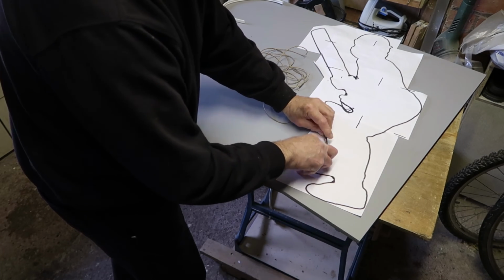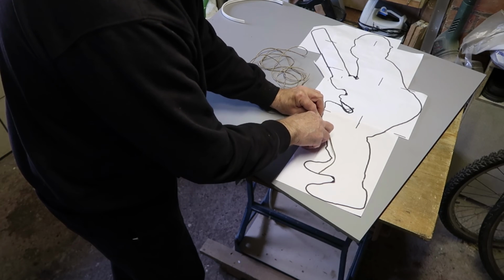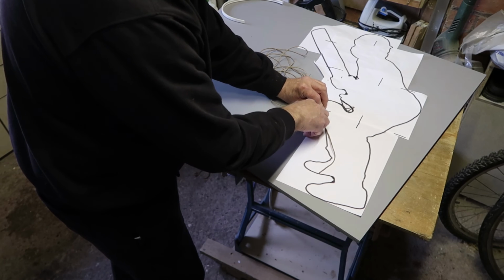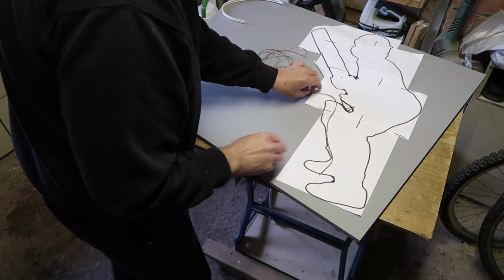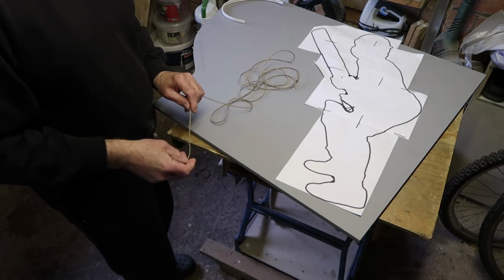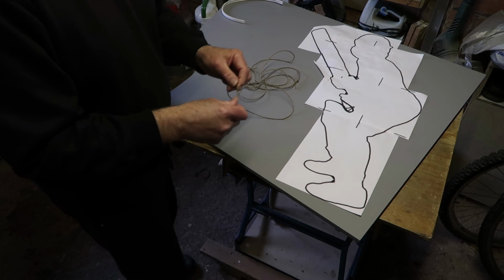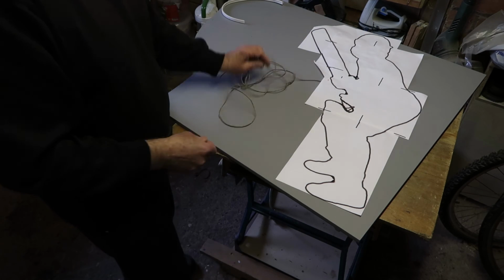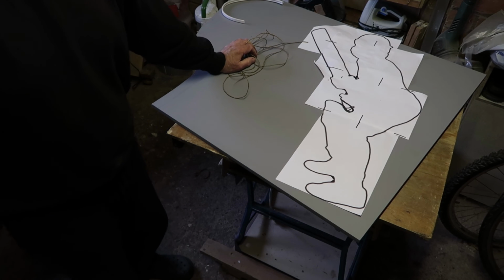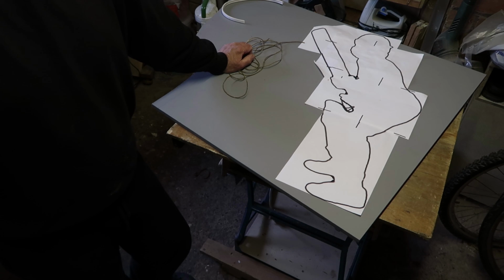remembering where you've started, with a piece of string, until you get to the other end, and once you've got to the end, check the length you've got. In this instance, I think I had about this much left over, which is good. To find out what to do next, watch my original video from about 2 minutes 13.